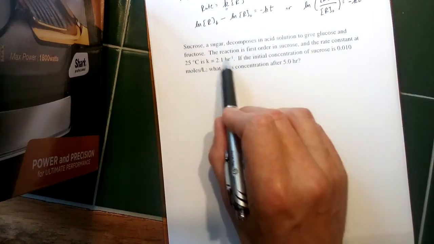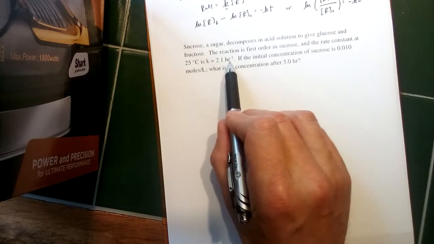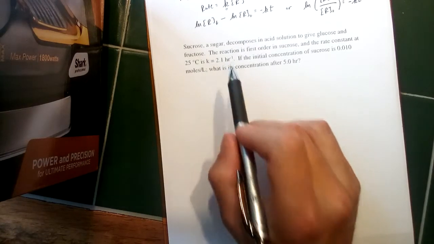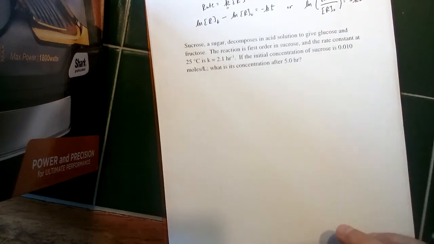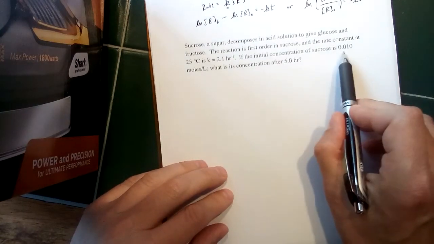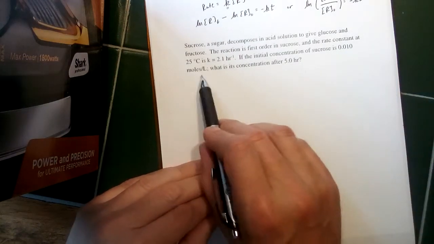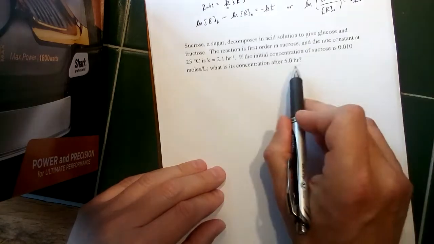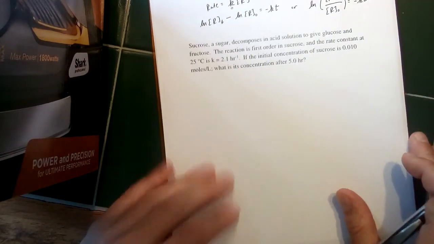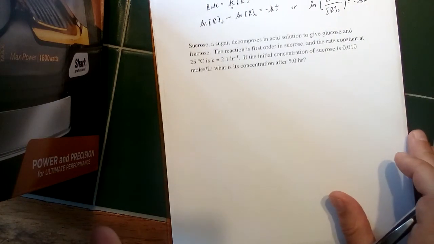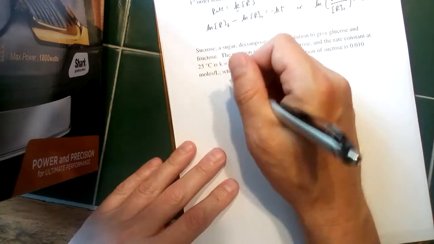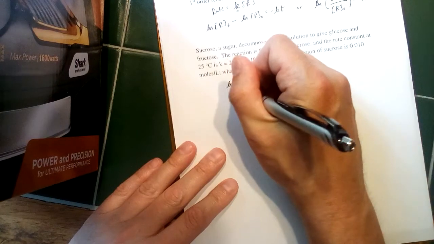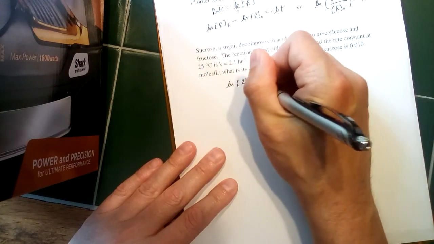The rate constant at 25 Celsius is 2.1 per hour, or reciprocal hour. That's consistent with a first order reaction rate constant. We're given the initial concentration of sucrose, 0.010 moles per liter, or molarity. We want to figure out the concentration after 5 hours. So we've got K, we've got the time, we've got the initial concentration. The only thing missing is the concentration at time t. So we want this first version of the equation we talked about.